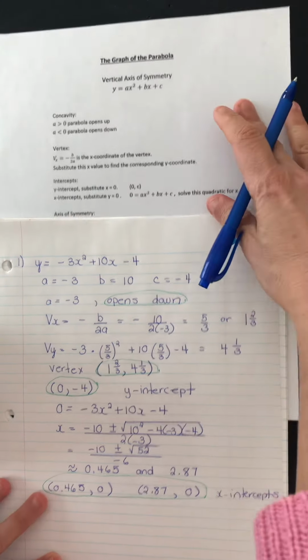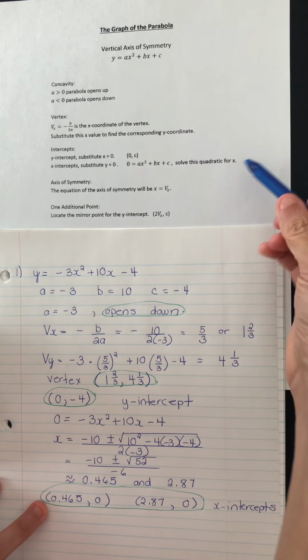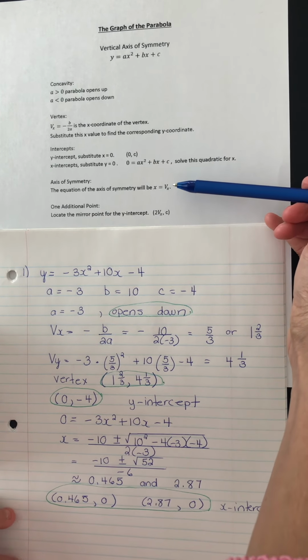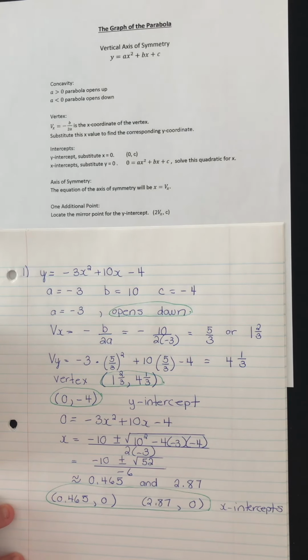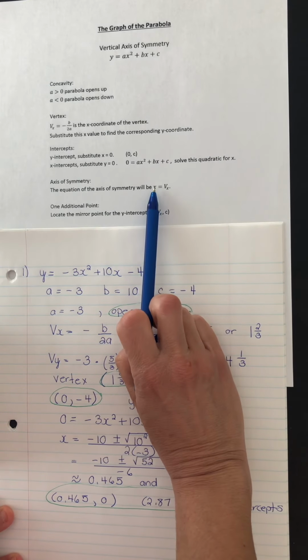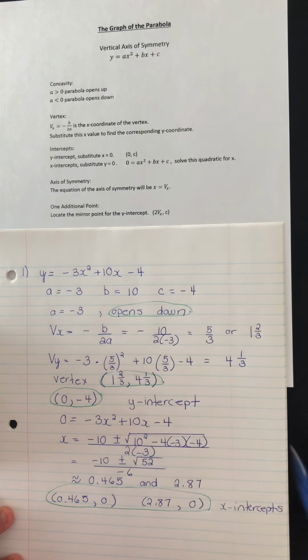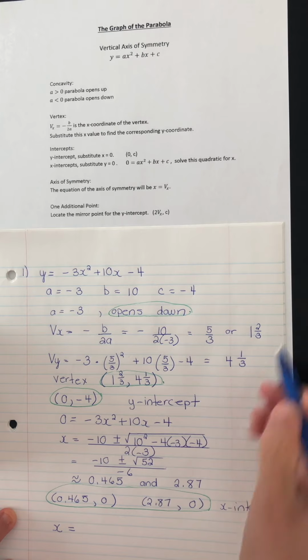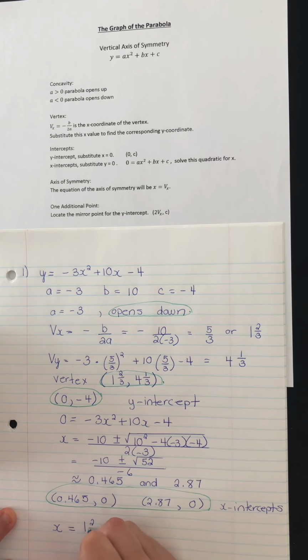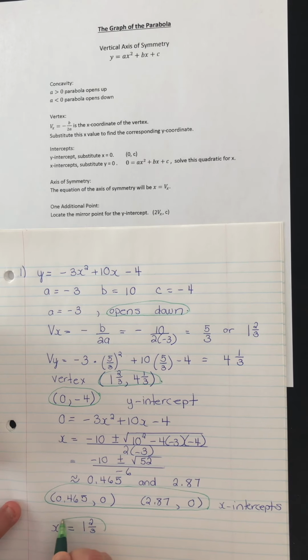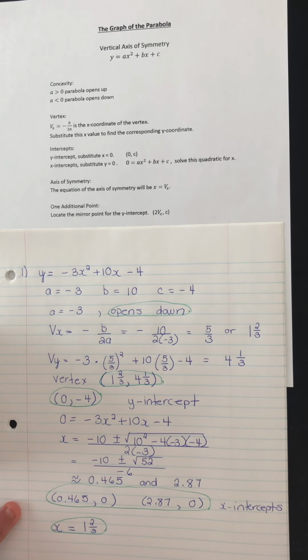Okay, a couple more things in our analysis. The next thing would be stating what the equation of the axis of symmetry will be. It's going to be of the form x equals the vertex x. So in this case, it's of the equation x equals 1 2/3. So this is a straight line equation. It's a vertical line. So this is the axis of symmetry.